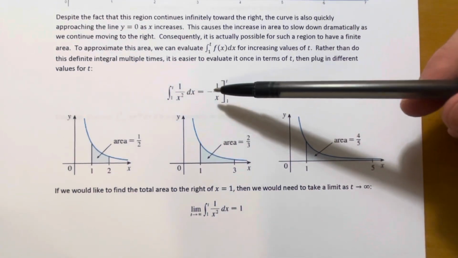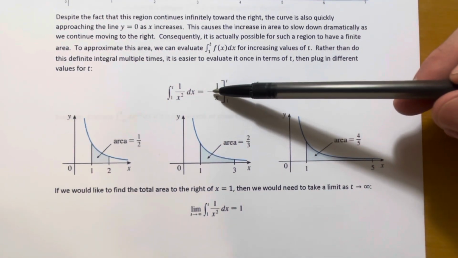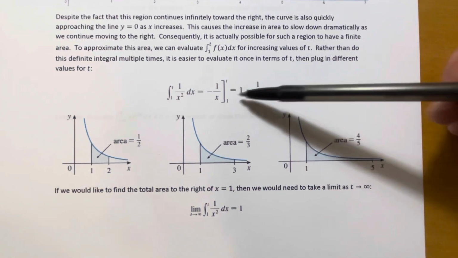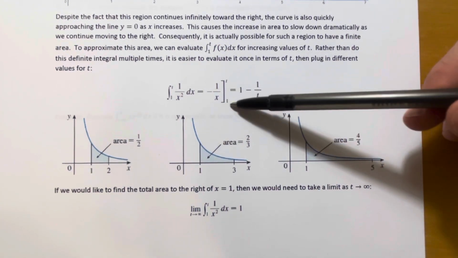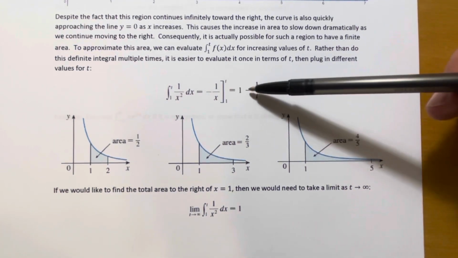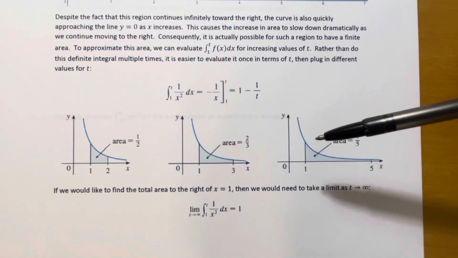This is an easy integral to evaluate. Its antiderivative is negative 1 over x, and our limits of integration are going from 1 to t. And if I plug t and 1 into this and rearrange some terms, this is equal to 1 minus 1 over t.